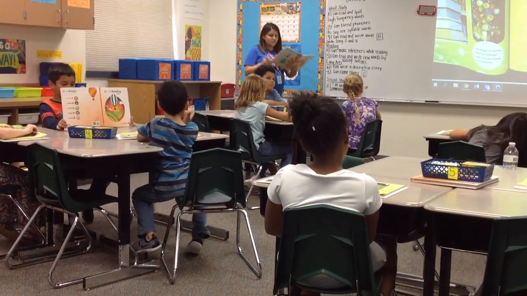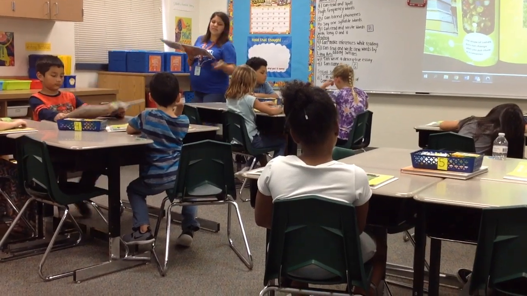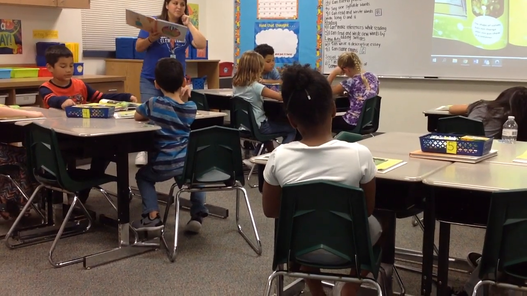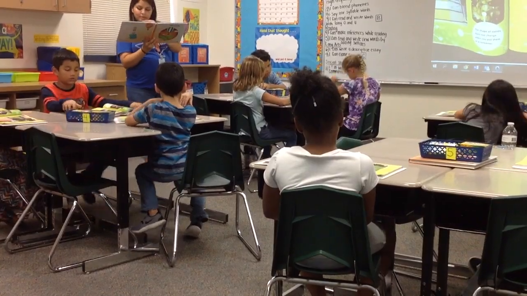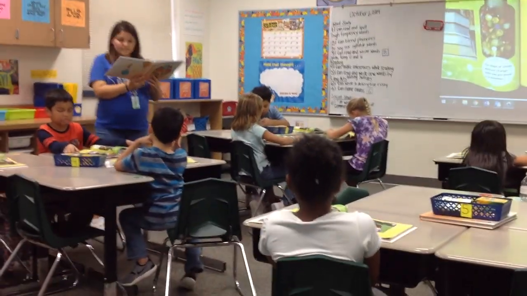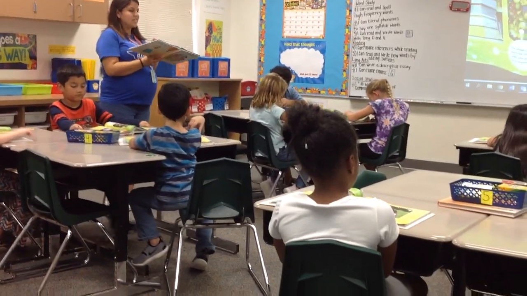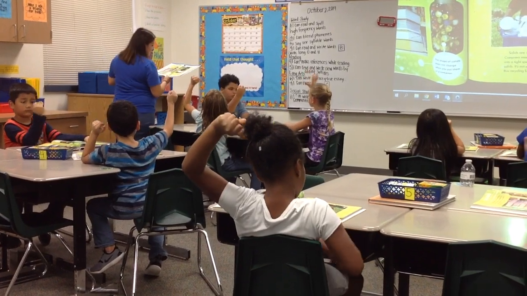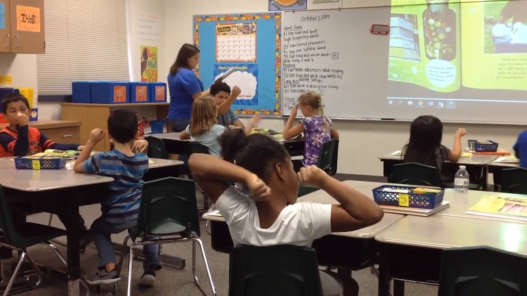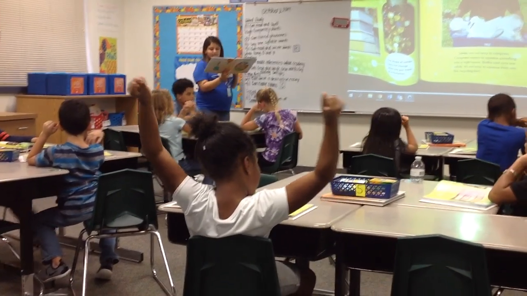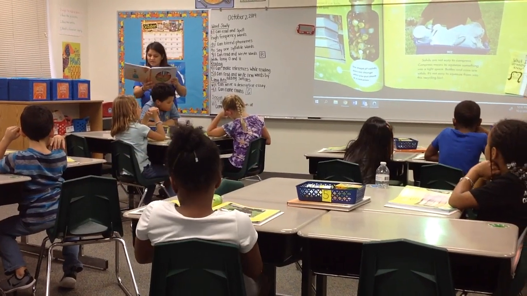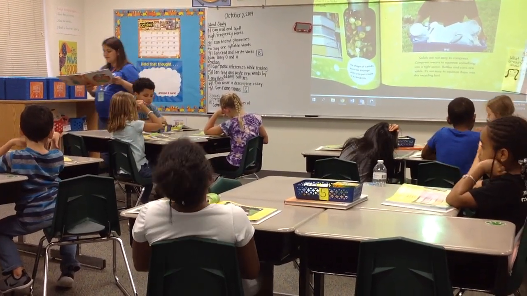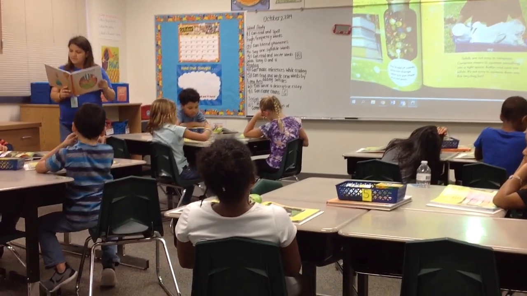Solids are not easy to compress. So this is a word we need to listen for because we're going to hear it throughout the book. So heads up. Compress. Compress means to squeeze something into a tight space. So show me with your hand. Squeeze your hand. You're squeezing something into a tight space. Bottles and cans are solids. It's not easy to squeeze them in this recycling bin.